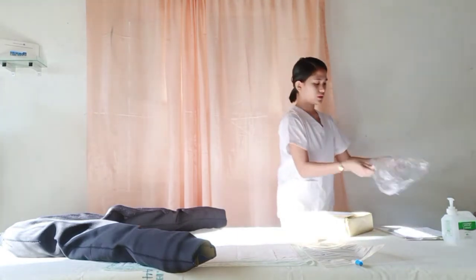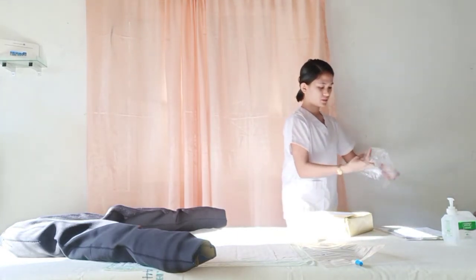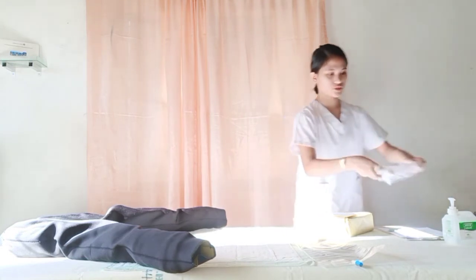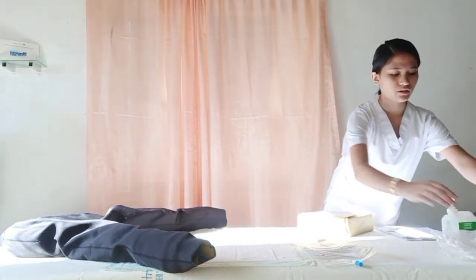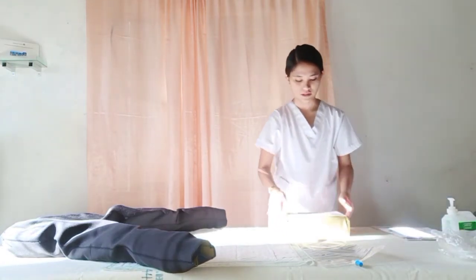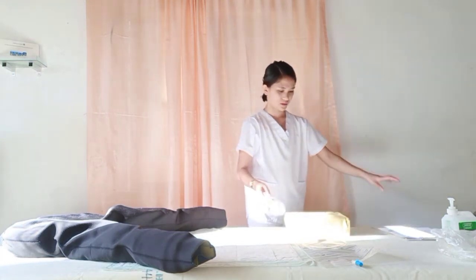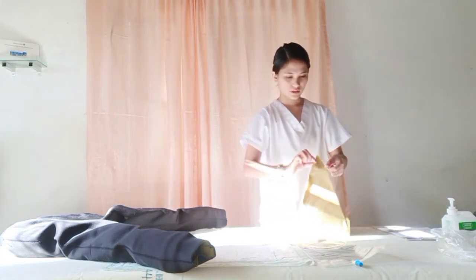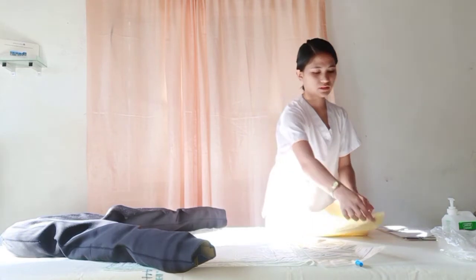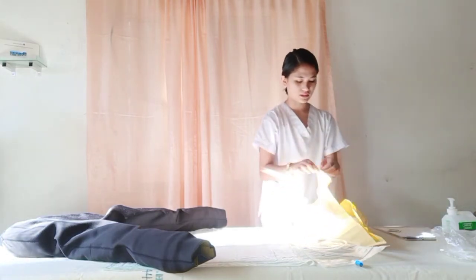In opening the kit, make sure that you're aware that all the equipment inside is sterile. Discard this. We need to apply the principles of unpacking and maintaining the sterile field.